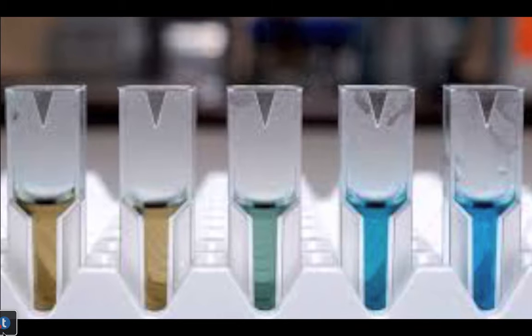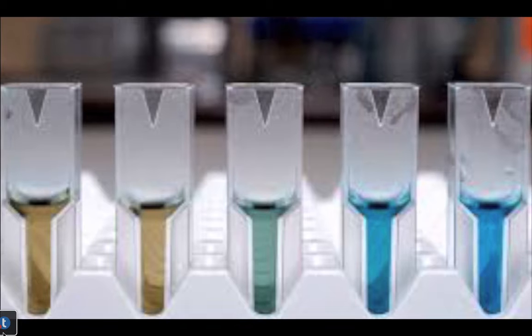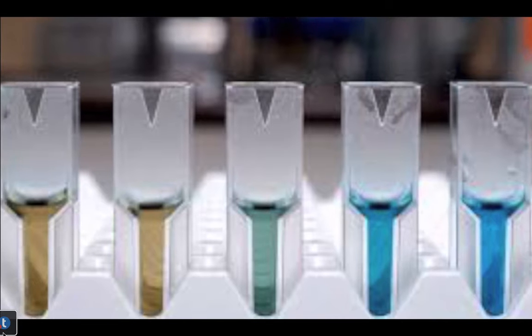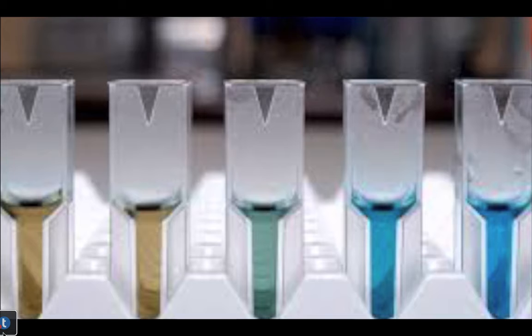This test uses a special dye called the Coomassie Brilliant Blue G-250 dye. If protein is in the solution, the dye will bind to the protein, while if there is no protein in the solution, it will remain brown.